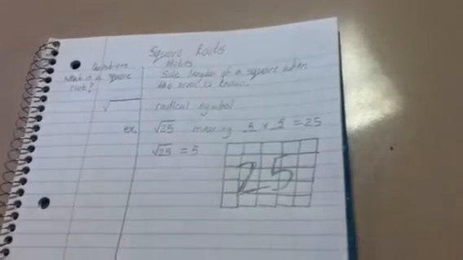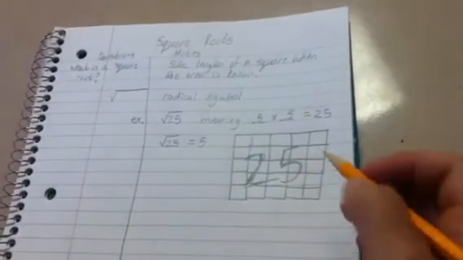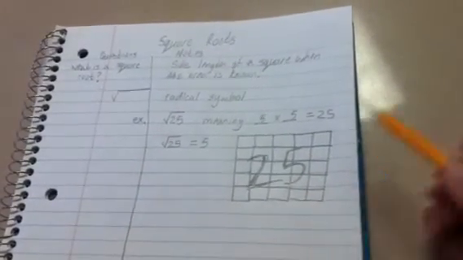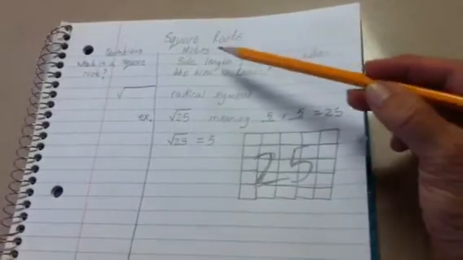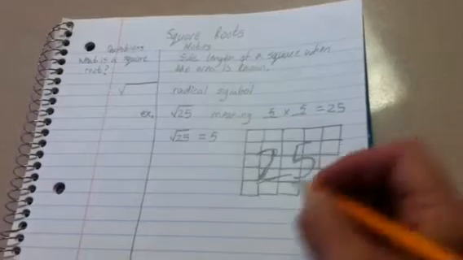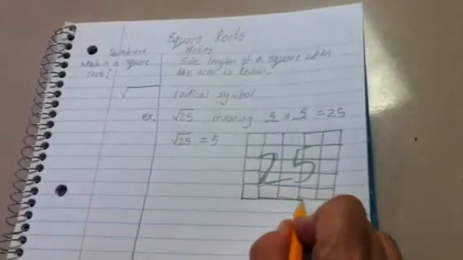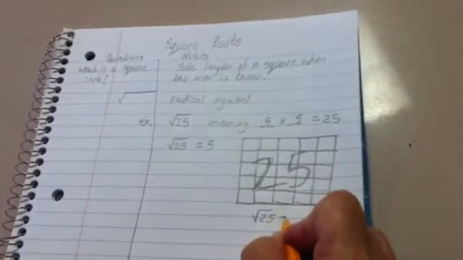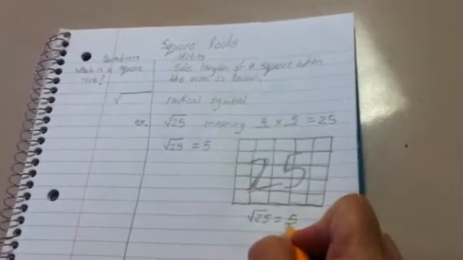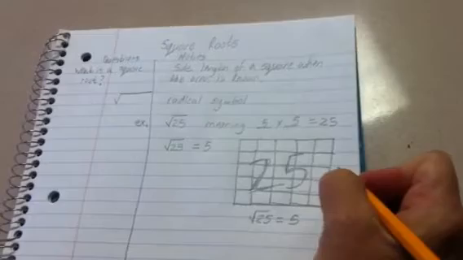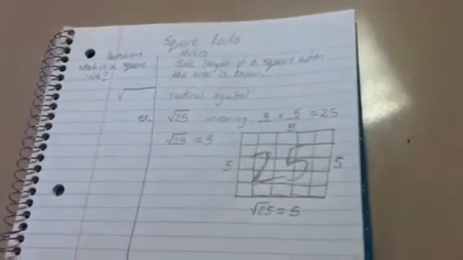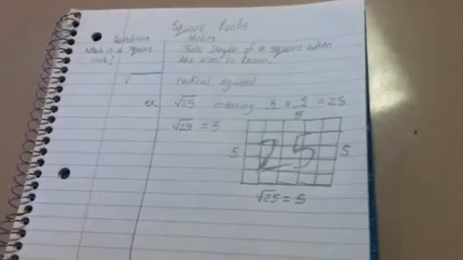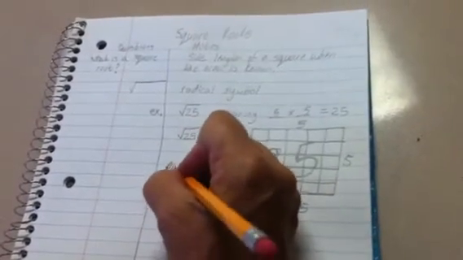Now, we already know that the side length is 5, but we want to prove that using the square root. So the definition said that a square root is the side length of a square when we know the area, and we know the area is 25. So the side length from here to here is the square root of 25, and we know that the square root of 25 equals 5. So all the way around the square, the side lengths are 5 units. Okay, and this would be a perfect square.